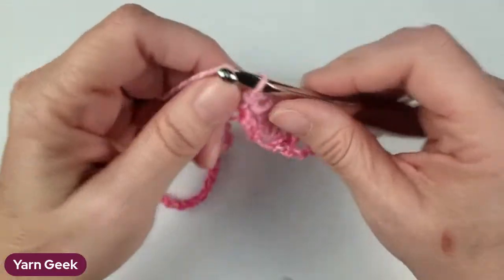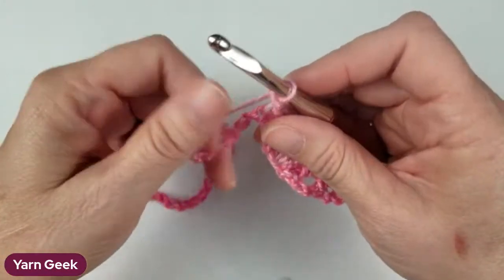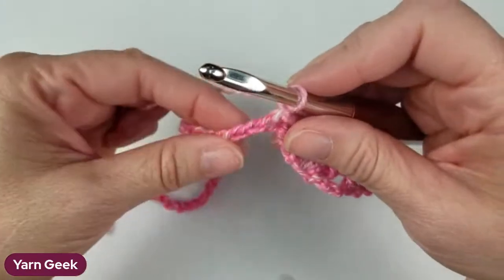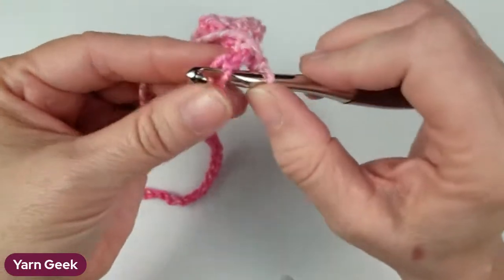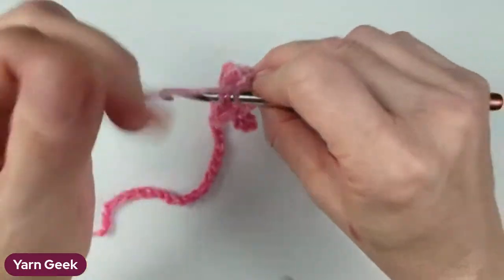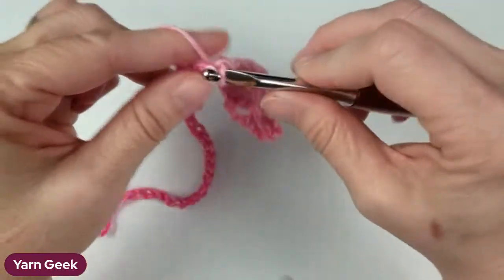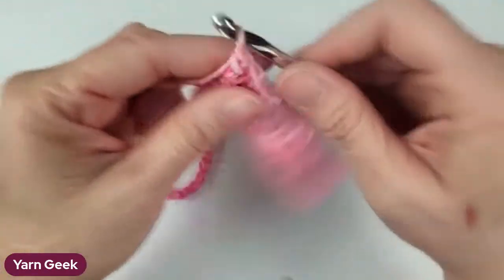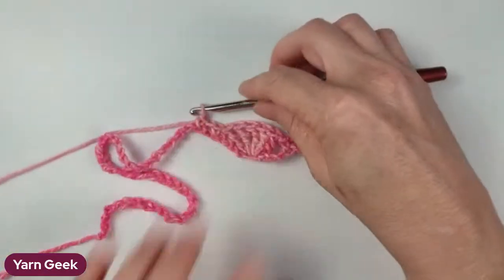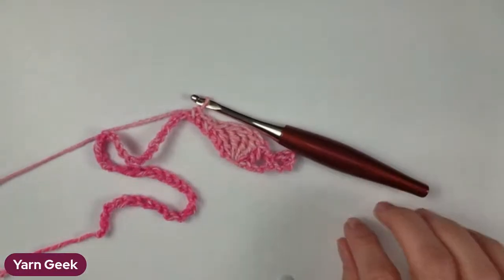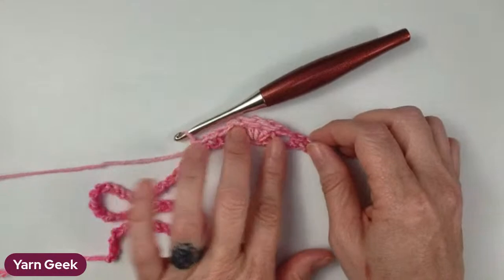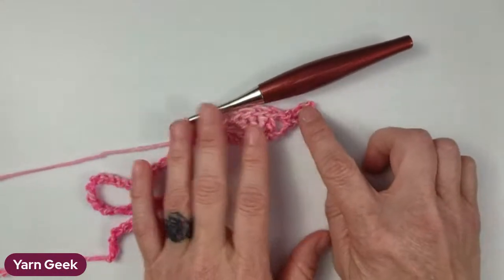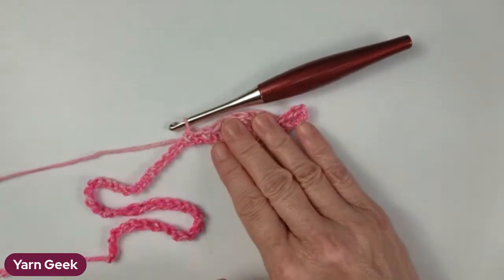And then chain a stitch, and then skip that stitch and single crochet into the next stitch. Now you'll be able to see the repeat. Basically, the repeat for this row is this and this.